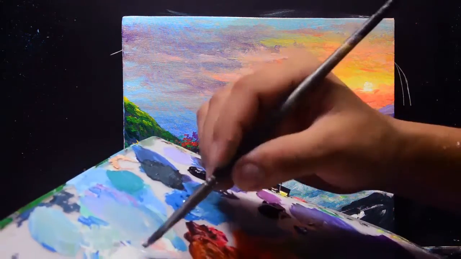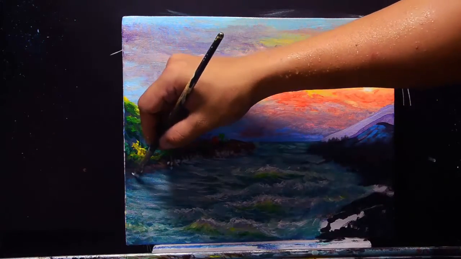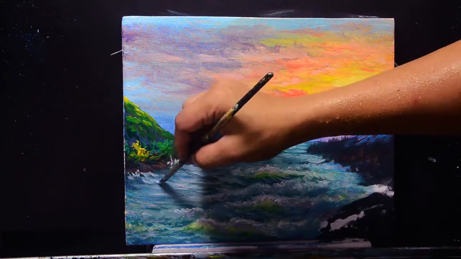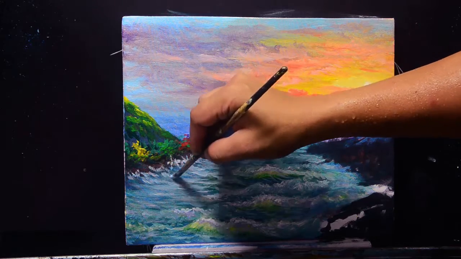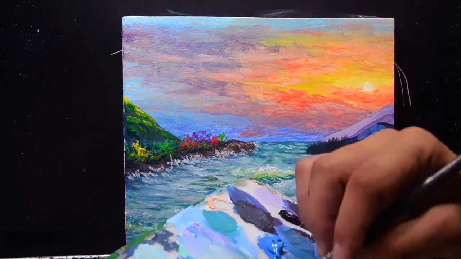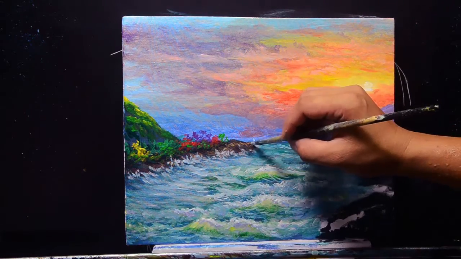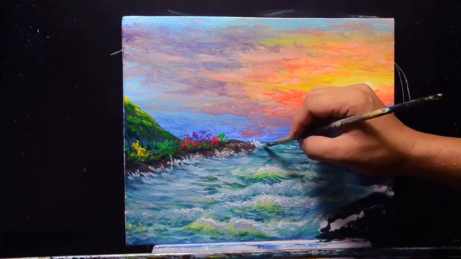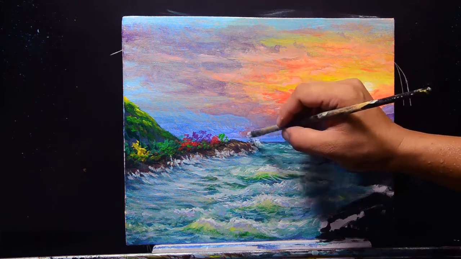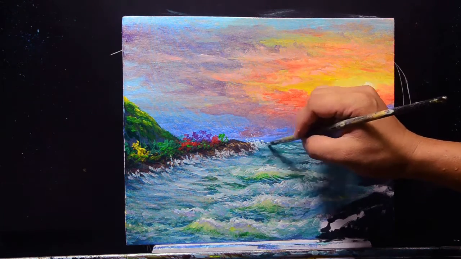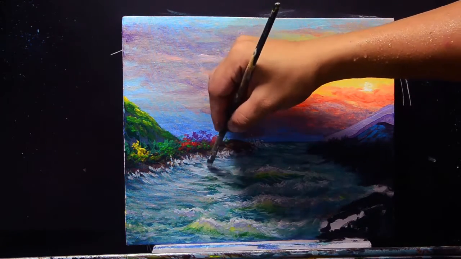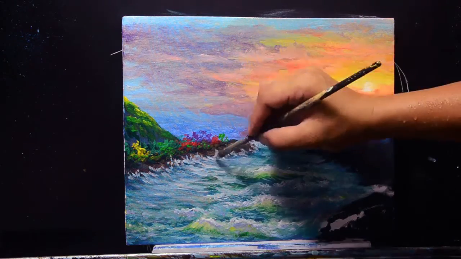Just looking good to that area. And also this one here. Just looking good to that area. And also this one, I'm going to add the higher bubbles of the waves that are affecting these stones. Just looking good to that area there. Just continue adding this titanium white. Just observe my brush strokes.